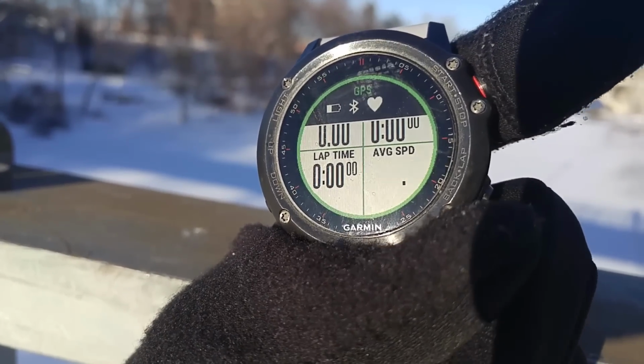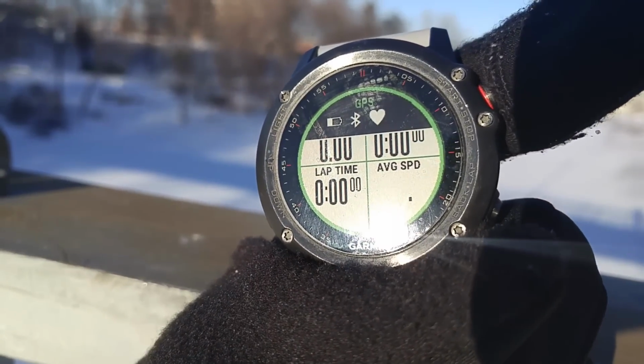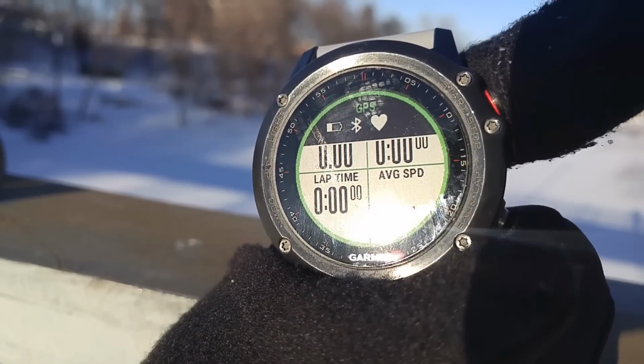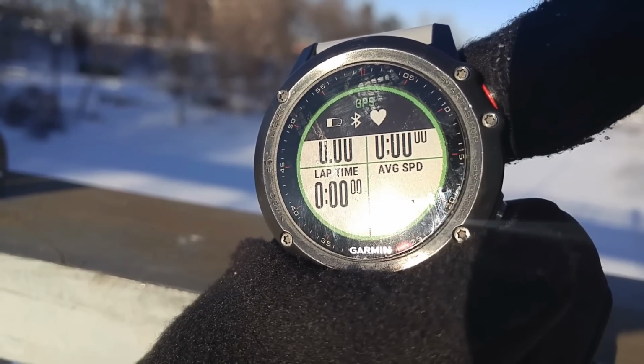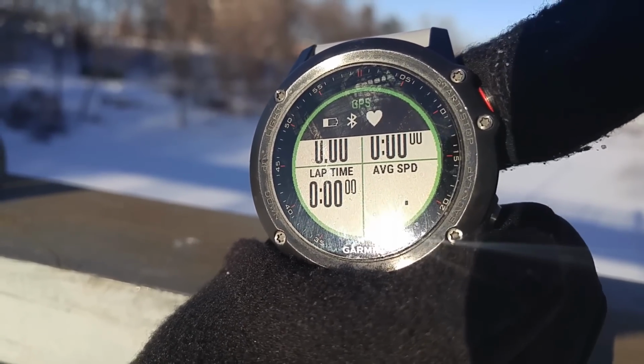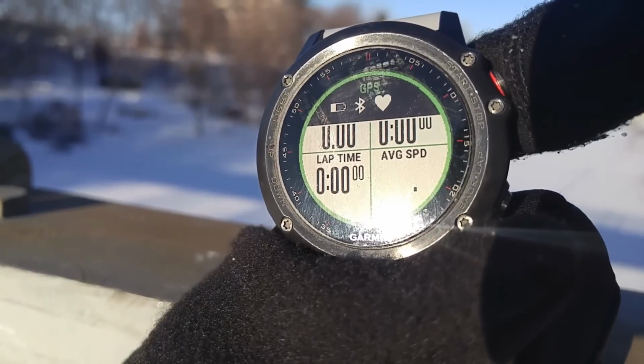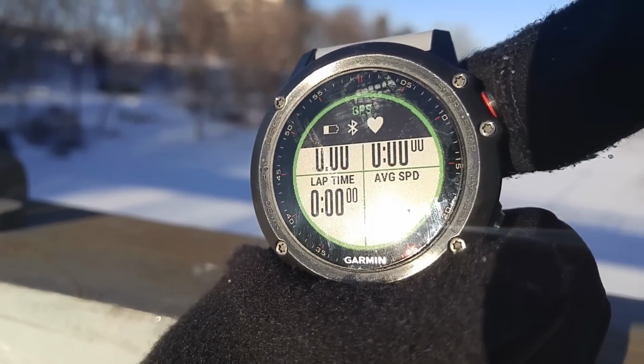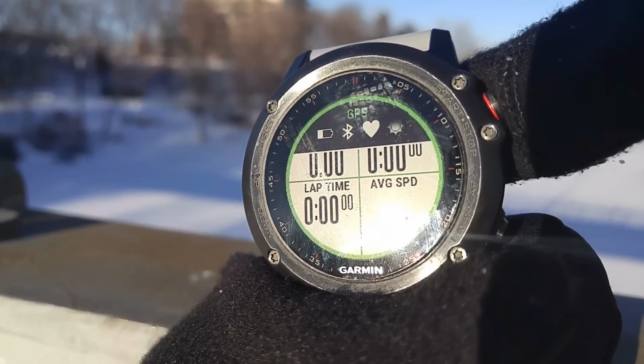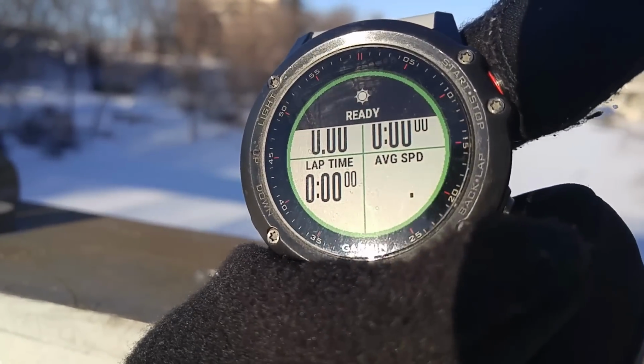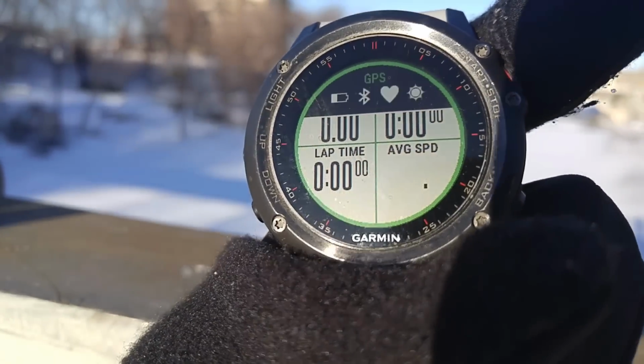That's the maximum. So I'll wait for the Tempe to lock in here. It shouldn't take long. Anyway, it's actually a civilized temperature out here, about 18 degrees. So we'll see how accurate it is. Now that's ready, I press start.